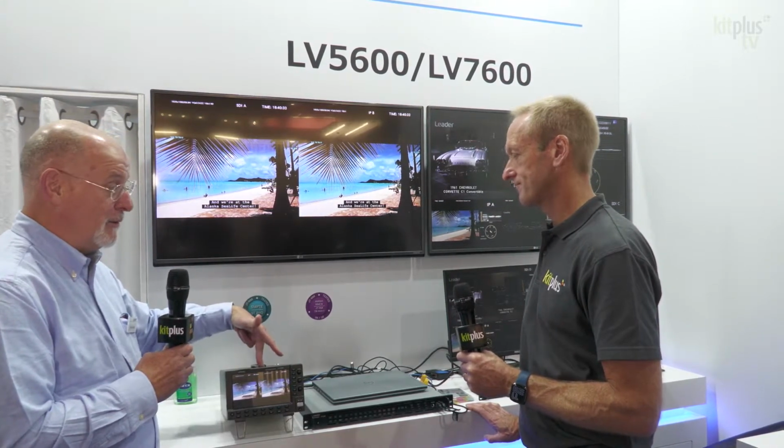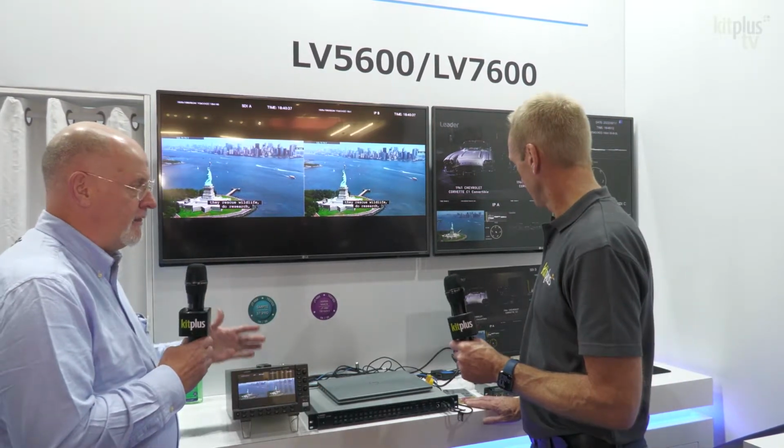Kevin, so what are we seeing here? So here we have the Leader LV 5600 and 7600. So the waveform monitor and the rasterizer. So first thing is, these units are exactly identical with features, functionality. The only difference is the form factor. This has got a built-in display. This needs an external display. And with the IP option fitted, the devices can display both SDI video and IP simultaneously.